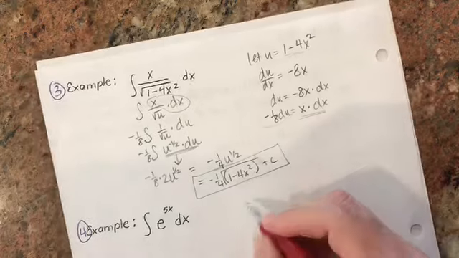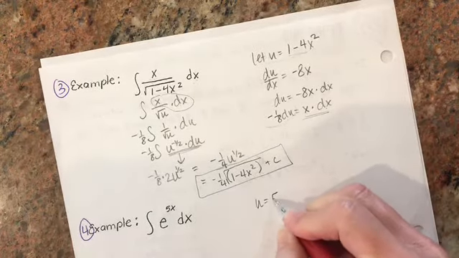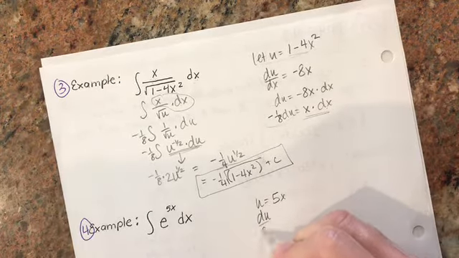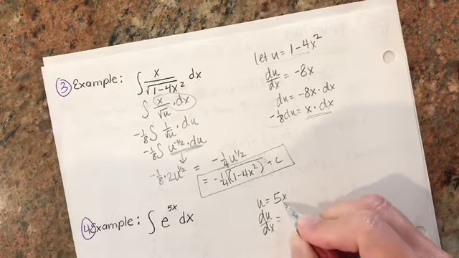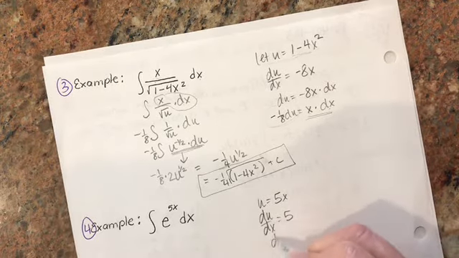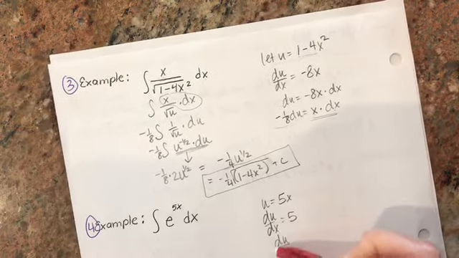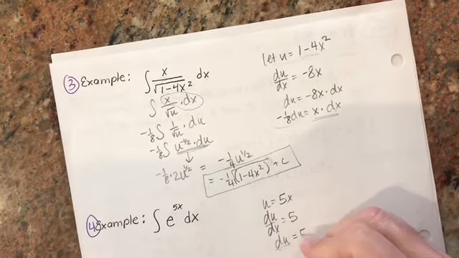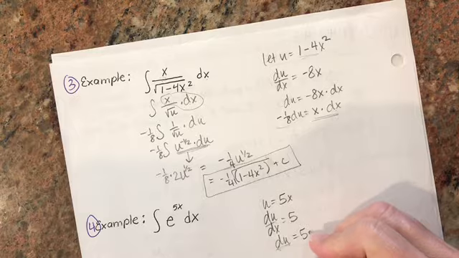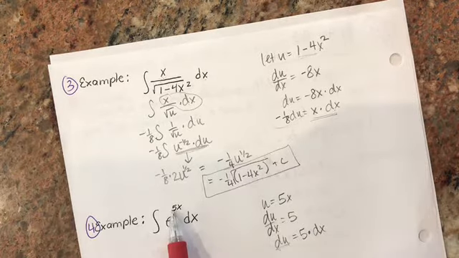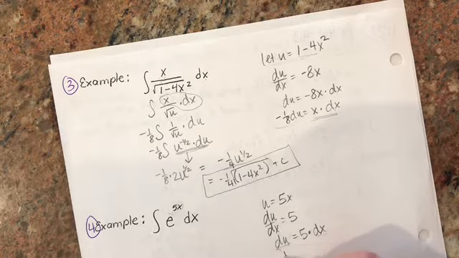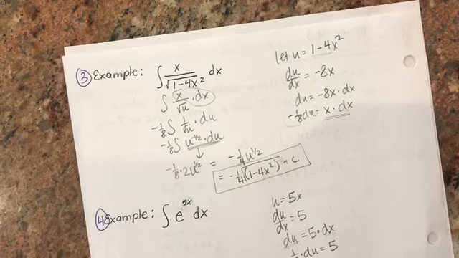Okay, question 4, this one's going to be a little faster. U is going to equal 5x. Du over dx is going to be 5. So du is just going to be equal to 5 times dx. And I know there's a 5 up here, but remember, this is going to get replaced with a u. I really want to get dx by itself. So 1/5 times du equals dx.